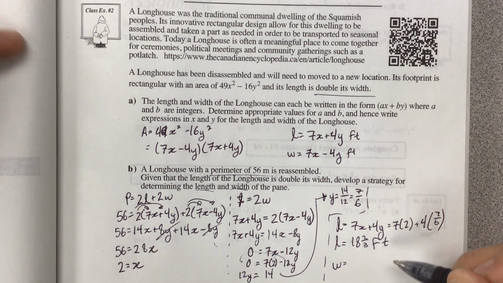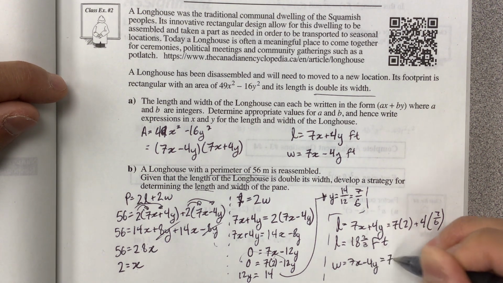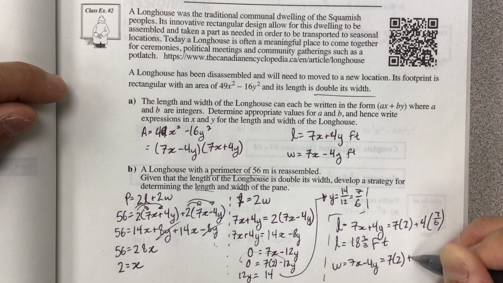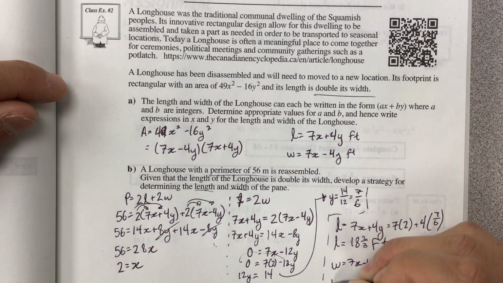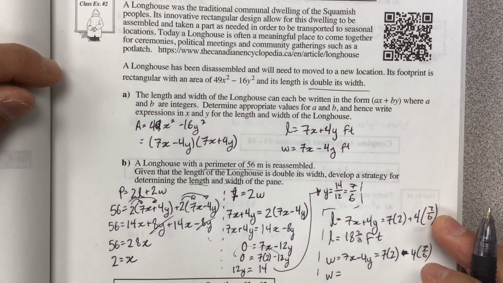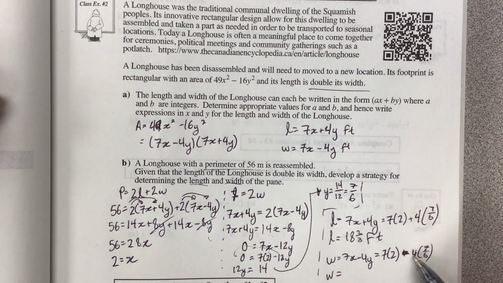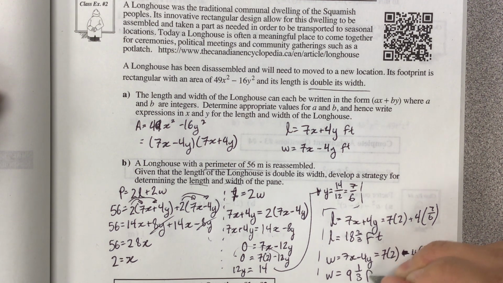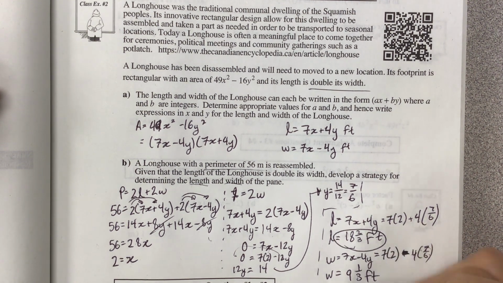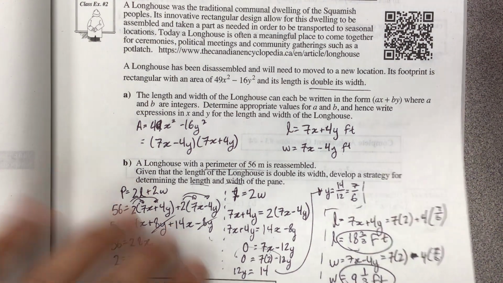The width would equal 7x minus 4y, or 7 times 2 minus 4 times 7/6. My width would then equal 14 minus 36 over 6, which would be 9 1/3 of a foot. So there we have our lengths and our widths for our longhouse.